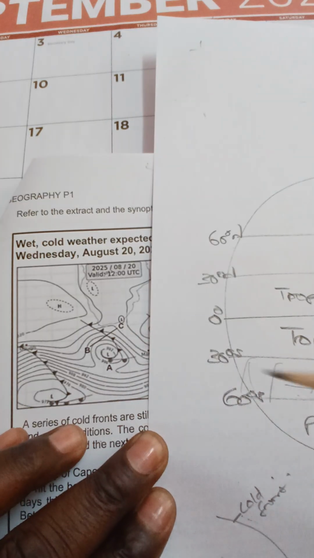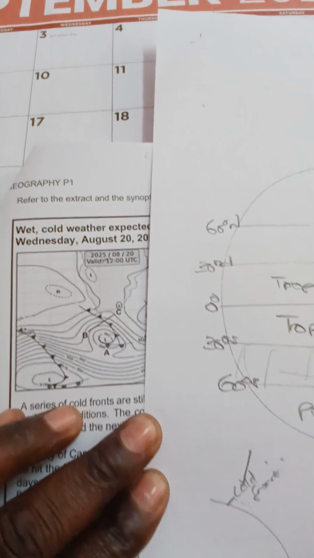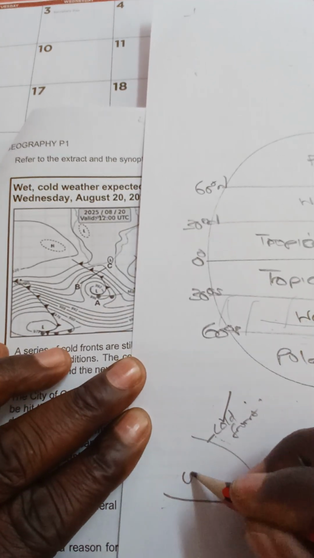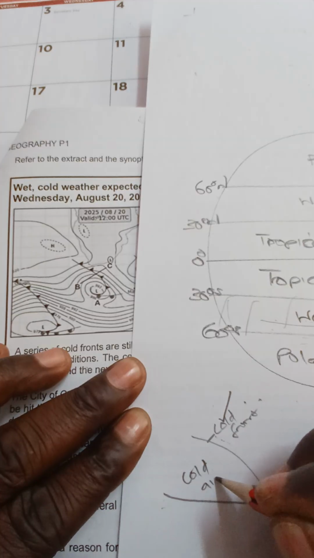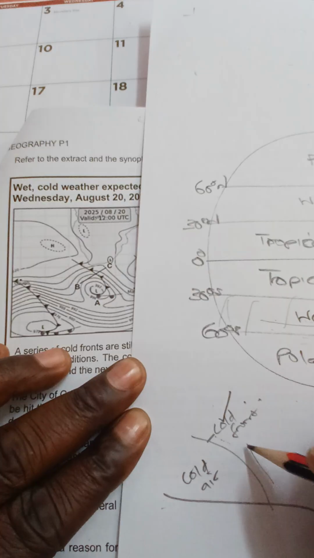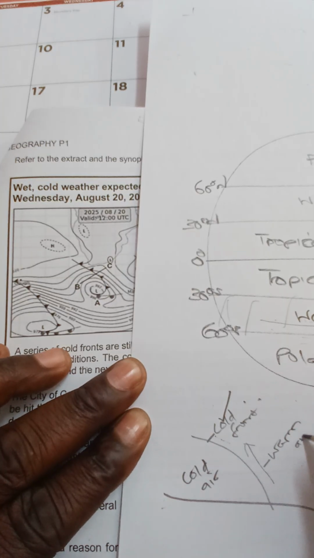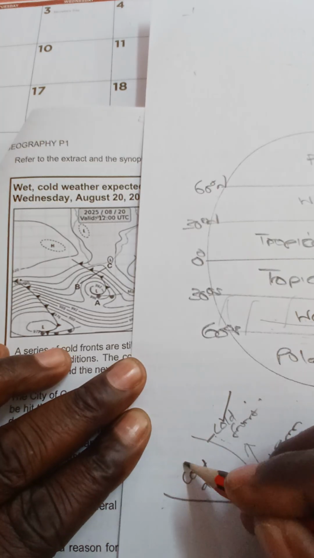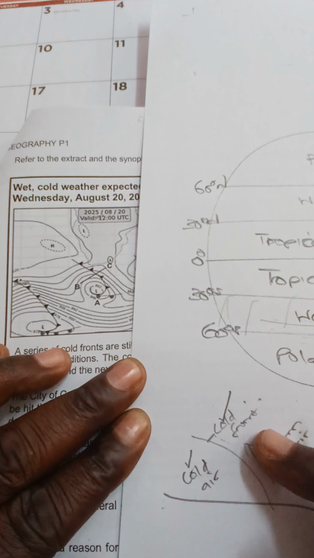Here we have got the cold front. This is what I've done, the cold front. And behind the cold front, what do we have? We have cold air. Here, this is part of our warm sector. We have got warm air. What is it doing? It's rising. Warm air is light, so the cold air is what causes the warm air in the warm sector to rise. So you've got your cold air, you've got your warm air, indicate that it is rising.